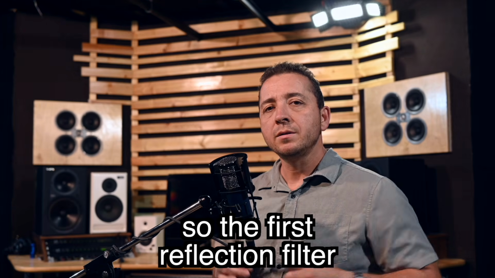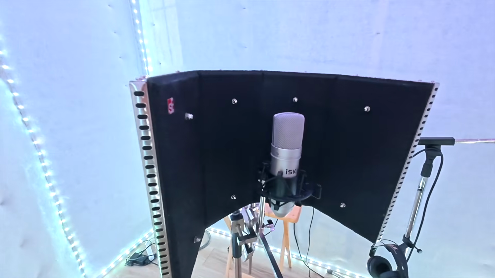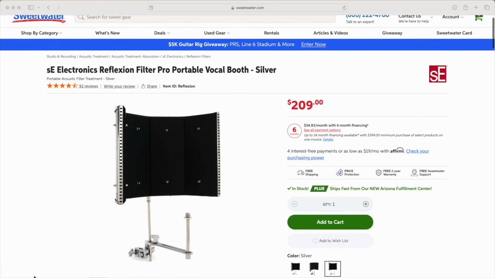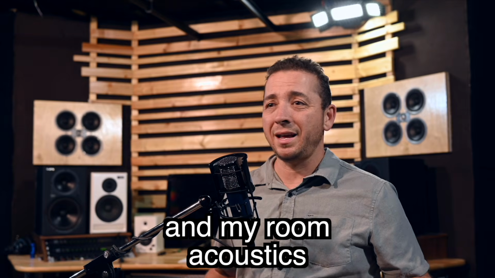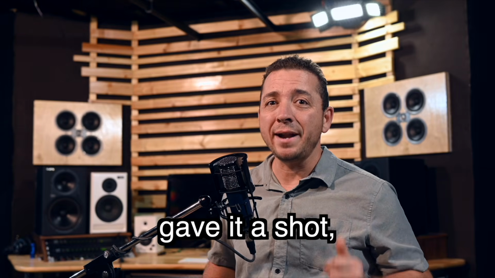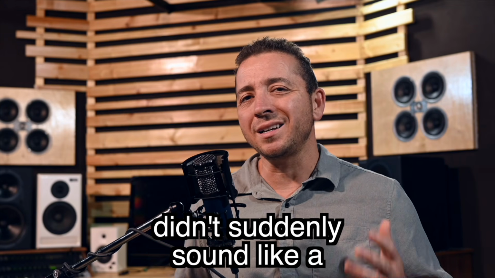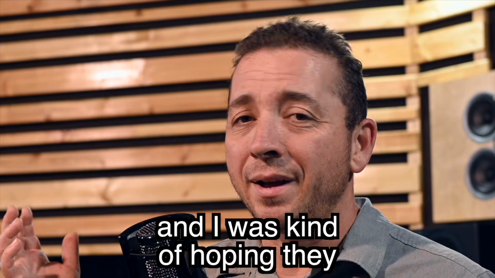don't skew the results. So the first reflection filter that I ever bought was this SE reflection filter. And it was kind of expensive for what it is, but you know, everyone's using them and I read about them online and my room acoustics weren't that great, so I had to do something, so I gave it a shot. But I guess I was a little bit disappointed with it because my recordings didn't suddenly sound like a $1 million studio, and I was kind of hoping they would.